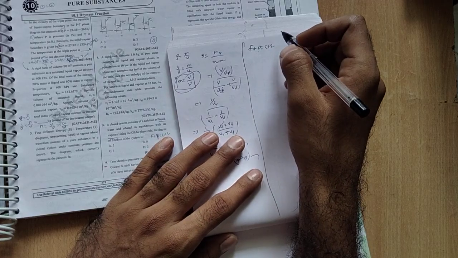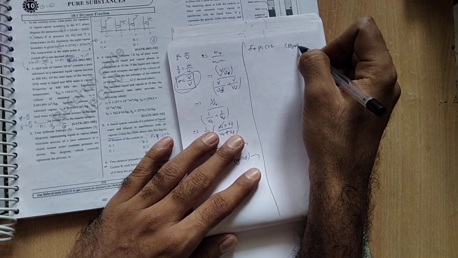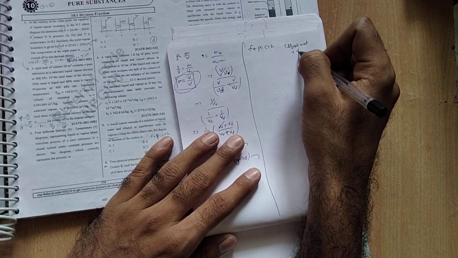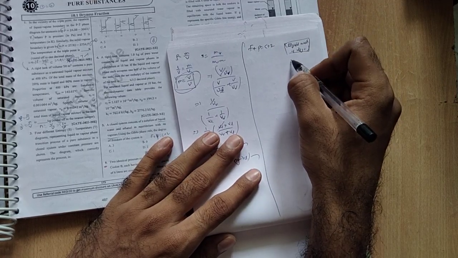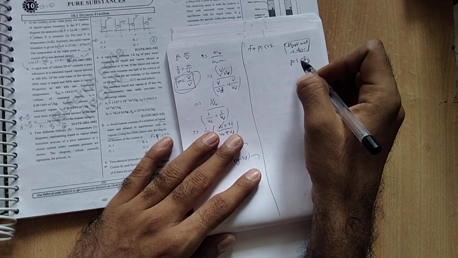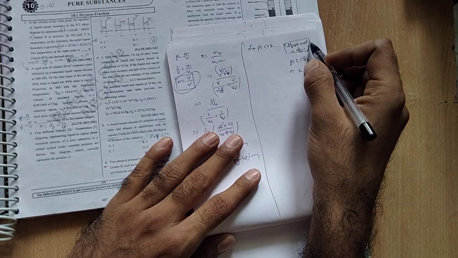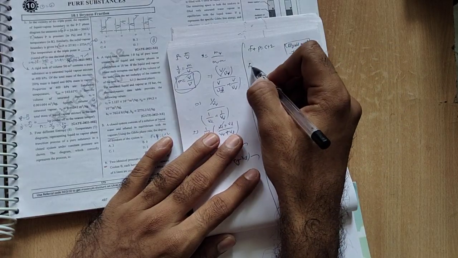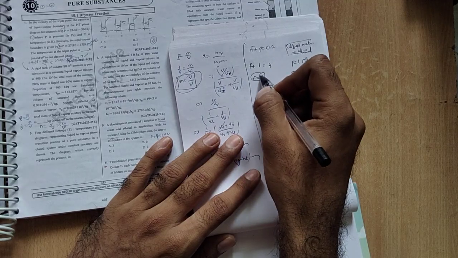So what they have just given is liquid water and liquid ethanol. Both are in equilibrium, so the number of phases is only one, the liquid phase. For the degree of freedom F, you can see two compounds, liquid water and ethanol, so F equals 2 plus 2 minus 1, which gives 3.